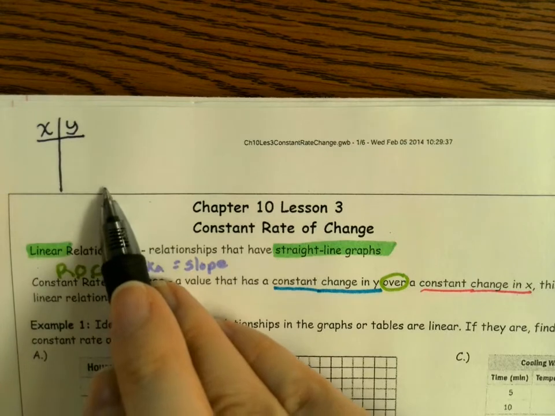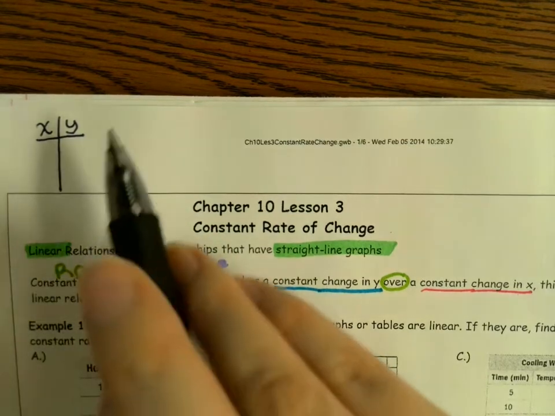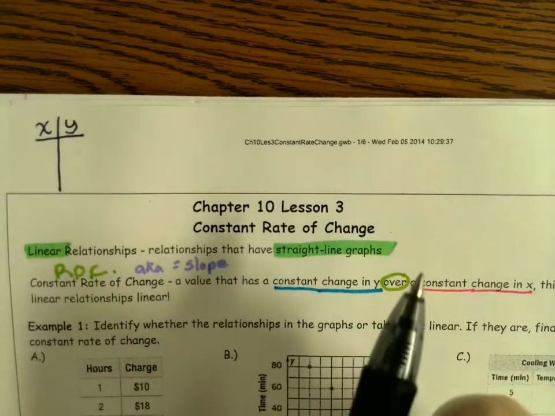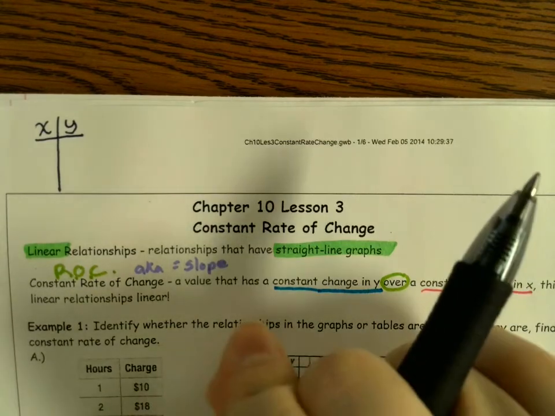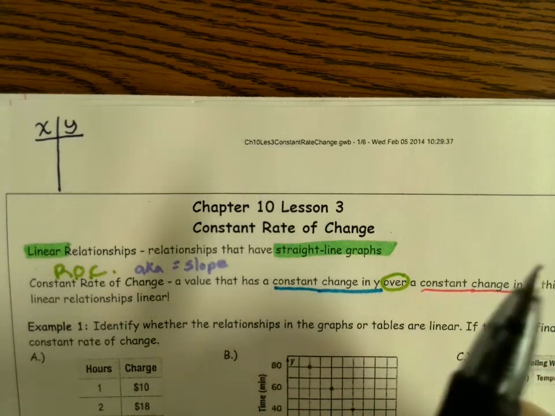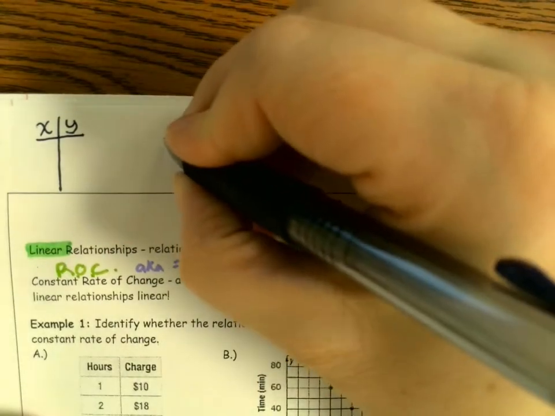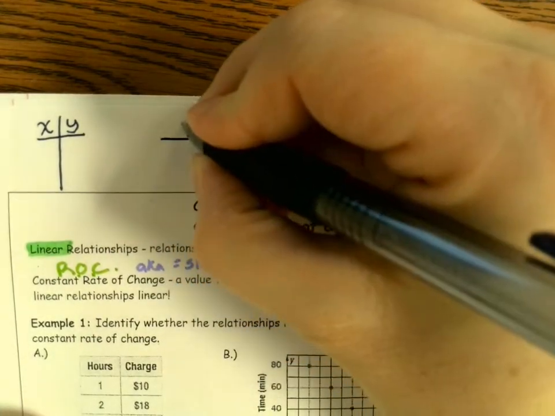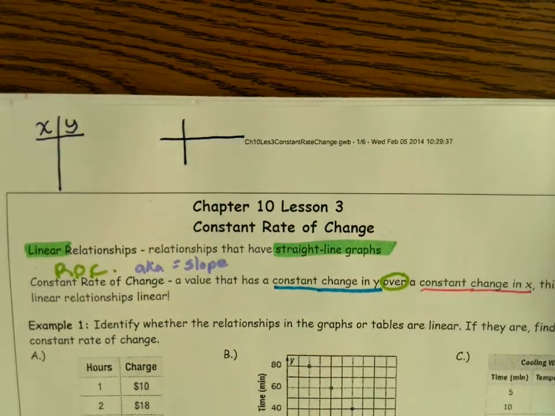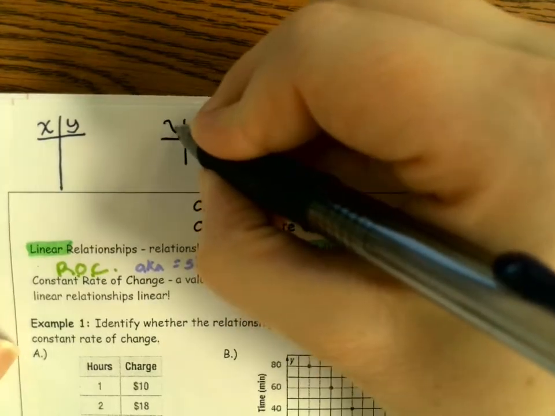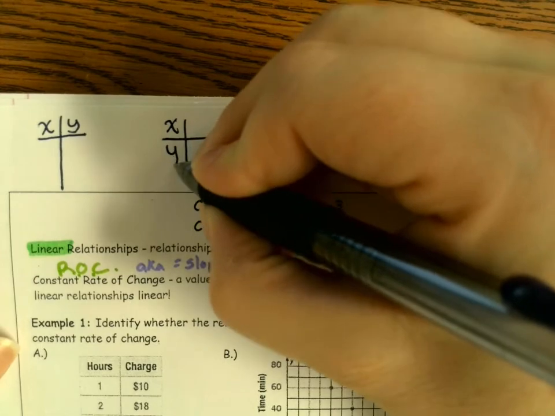A vertical table tends to have x on the left and y on the right. Sometimes that might be different, but for the majority of the time, this is the format. If it's a horizontal table, for the most part, x is typically written on the top and y is typically written on the bottom.